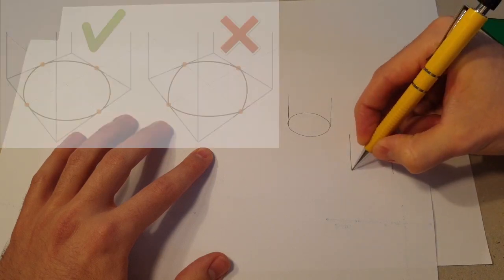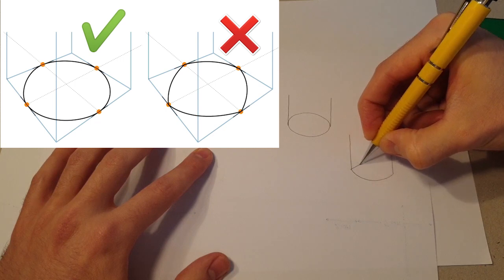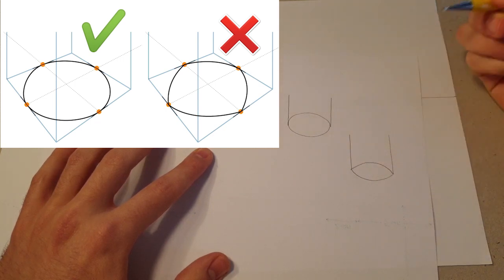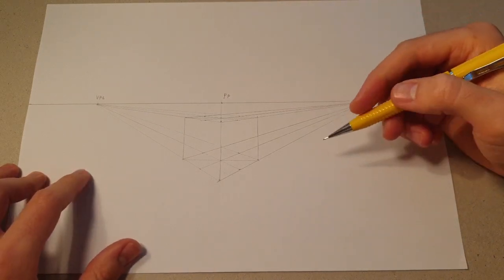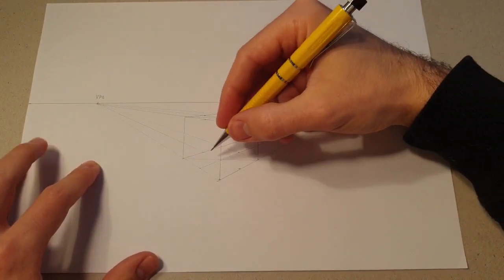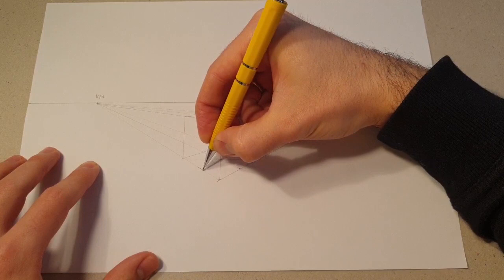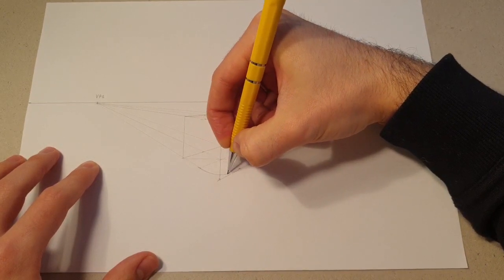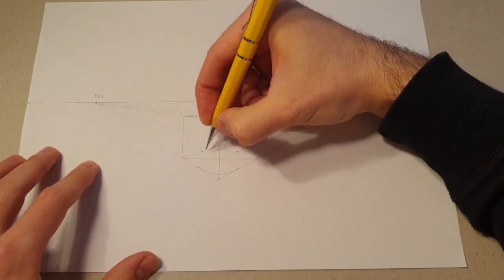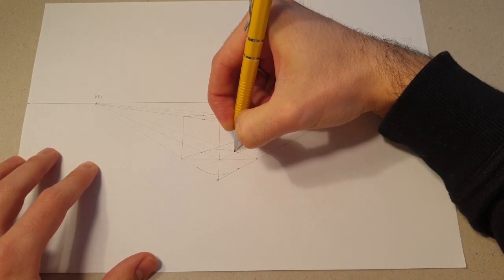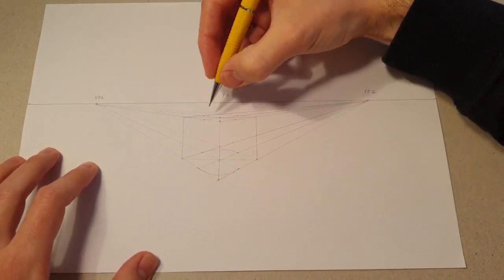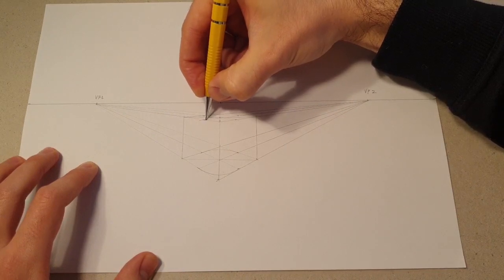It is important that we don't draw it like this. We will start then with the parts of the ellipses which are easier to draw, such as these, this one too, and the upper ones.